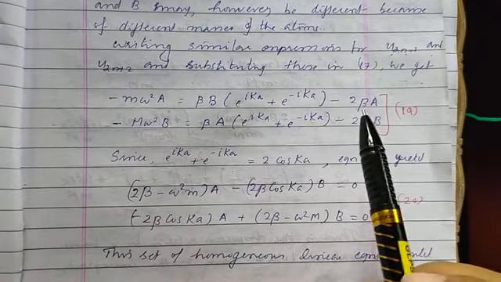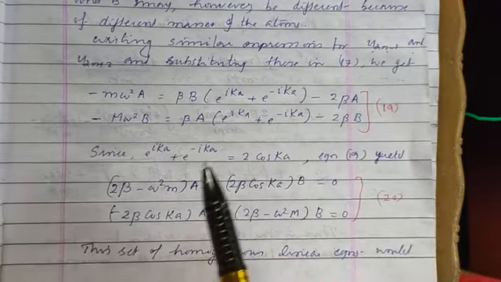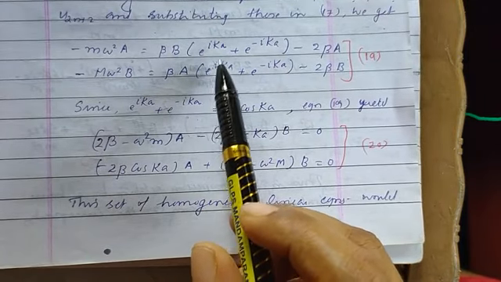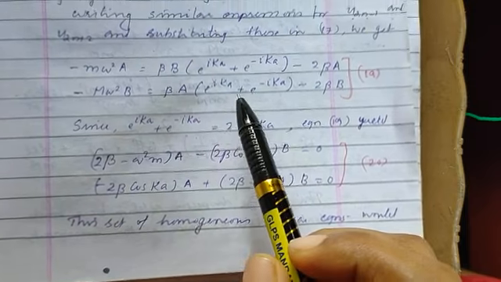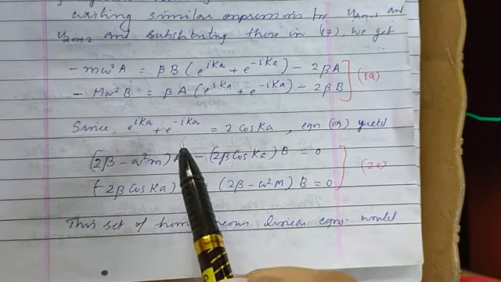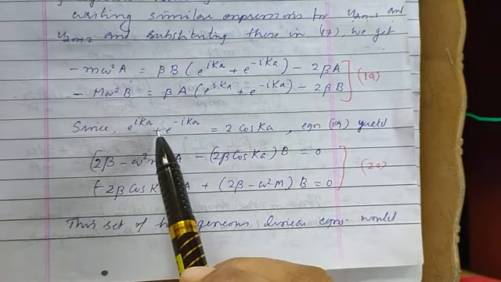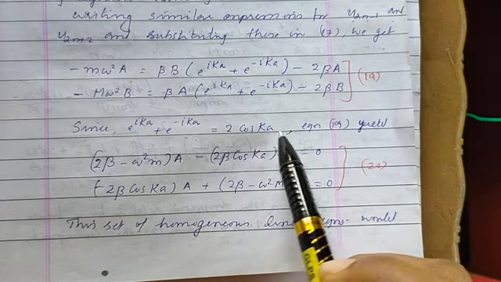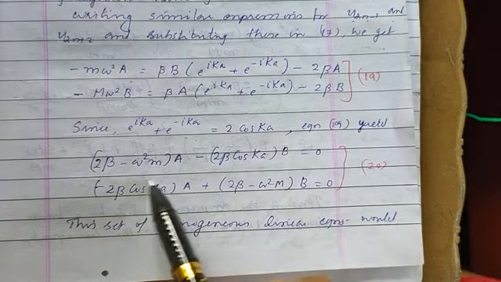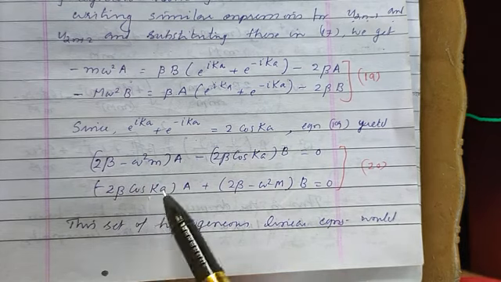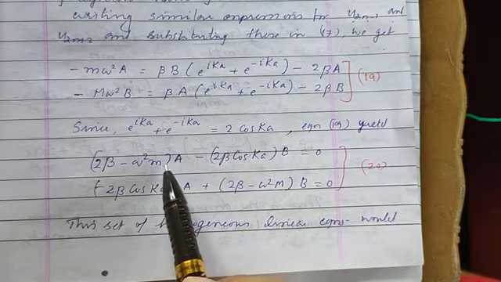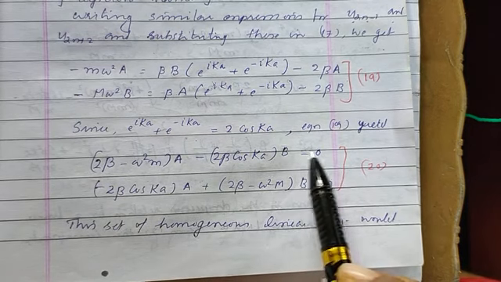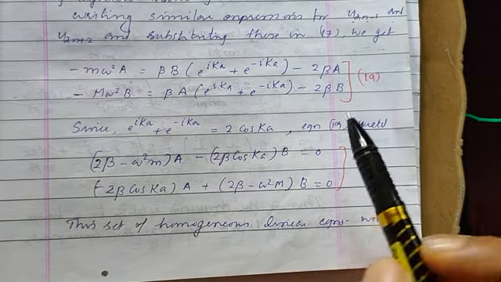So we will get two equations, and we can proceed like in the previous case. We know e raised to ik plus e raised to minus ik is 2 cos ka, and substituting this we will get (2 beta minus omega square m) a minus 2 beta cos ka b is equal to 0.